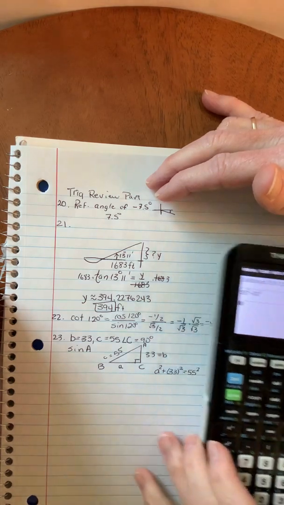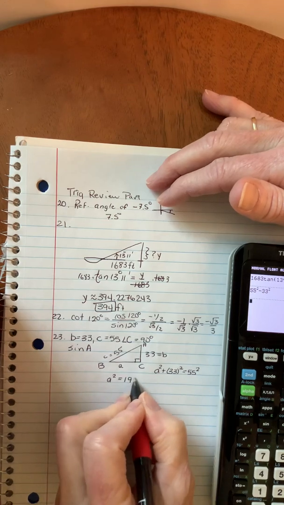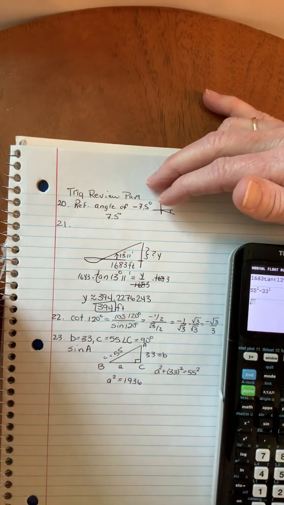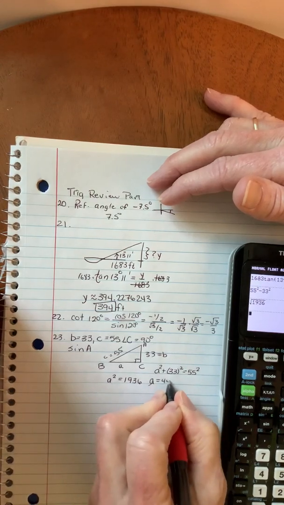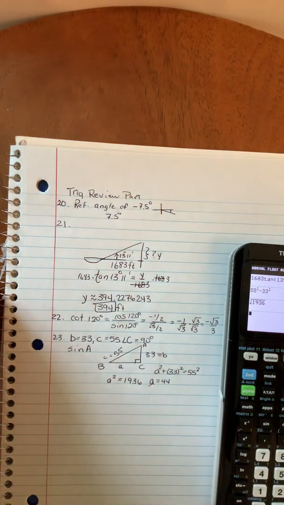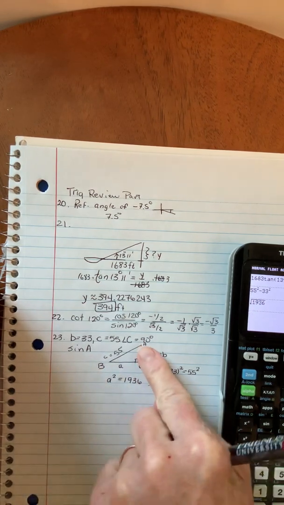So I've got 1936. So A squared equals 1936. So what's the square root? The square root of 1936 is 44. So A equals 44. Now, if this is in the first quadrant, like I drew it basically, we've got that. Now, the question is not what A is, but what's the sine of angle A?